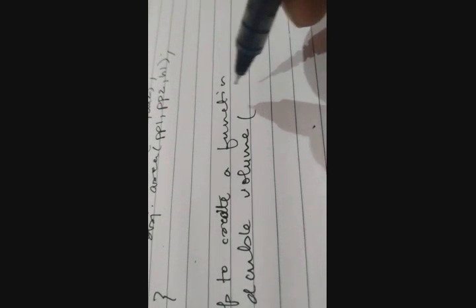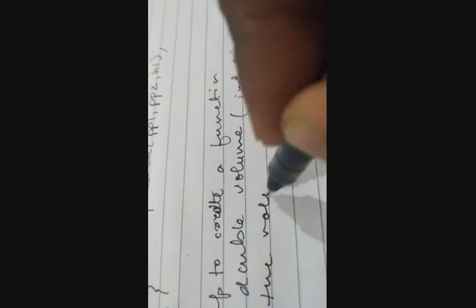Now create a volume. We will write a program to create a function double volume. Now the return type of the function is double and volume, and here we go with int s, let s be the side, and it returns the volume of cube.